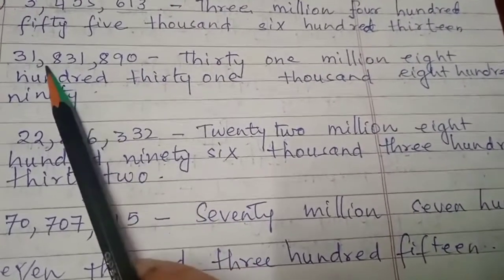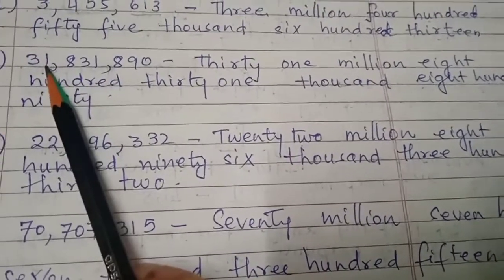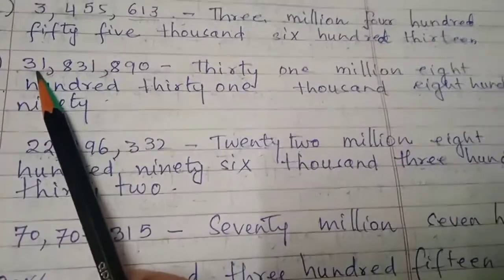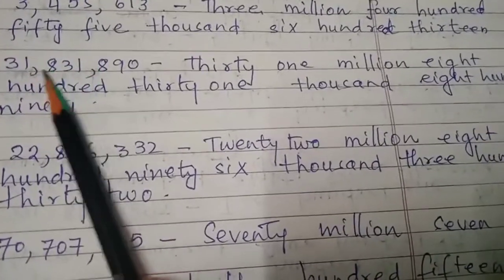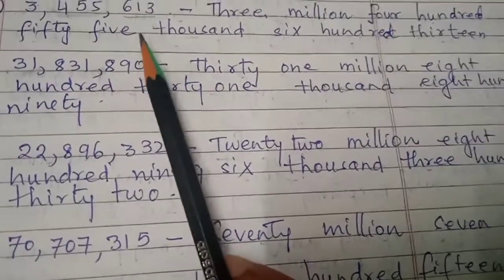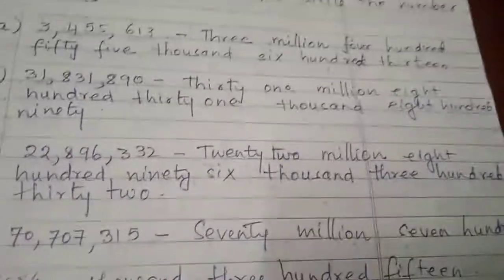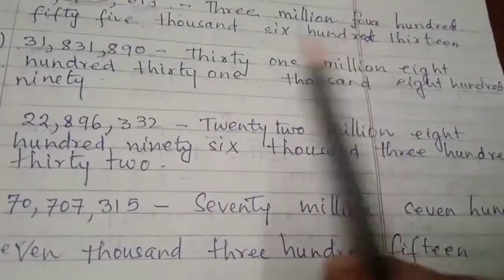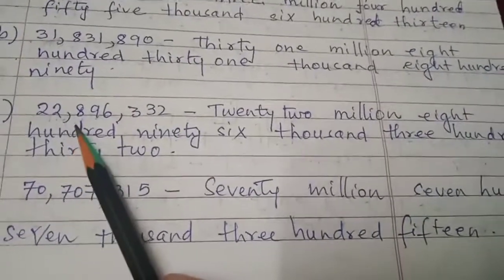Okay, so we will see where the commas are placed, and according to the period that they belong to, we will simply name it 31 million, 831 thousand, 890. We don't mention ones over here, so we just name it as 890. Okay, the last three places.